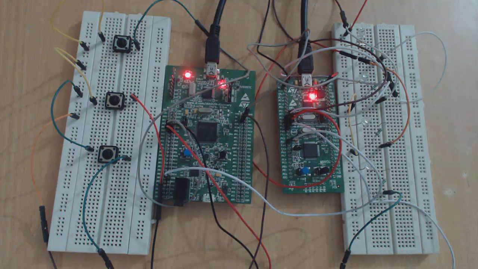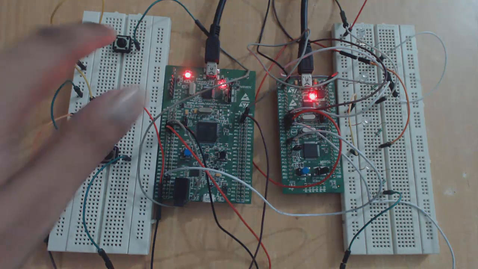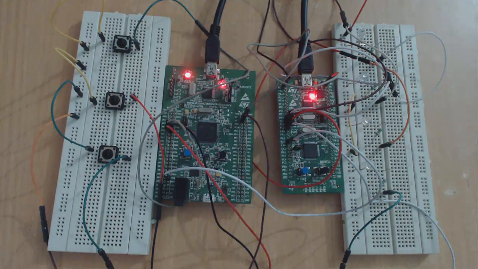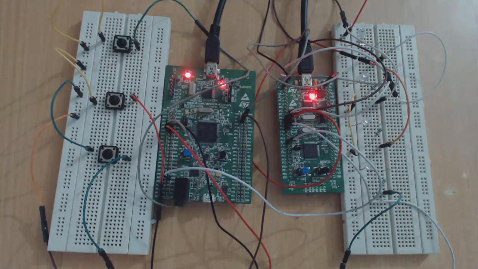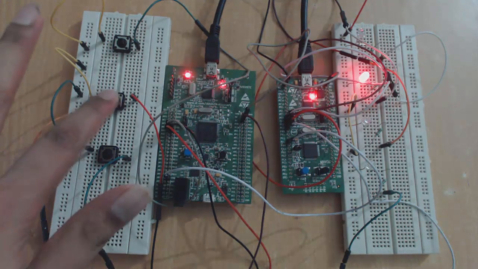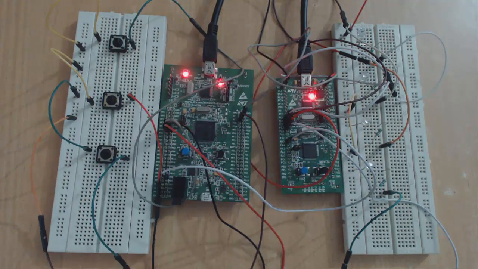Okay, you can see that this first LED lit up. That's great. That's what we were expecting. Hence our UART communication is happening. Let's check the other switches. Okay, you can see now how I am pressing the switch and the corresponding LED is lighting up. Hence, we have done the UART communication. That's awesome, guys.